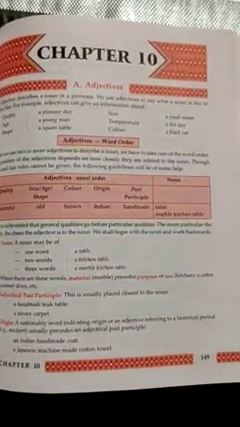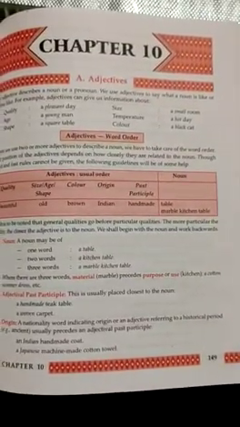Good morning, students. Today we are going to learn chapter 10, adjective.